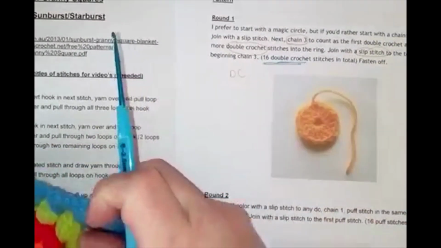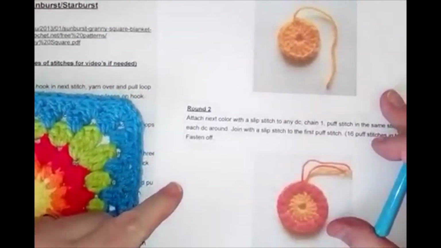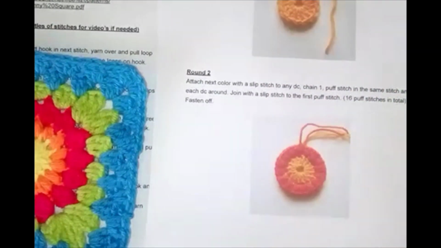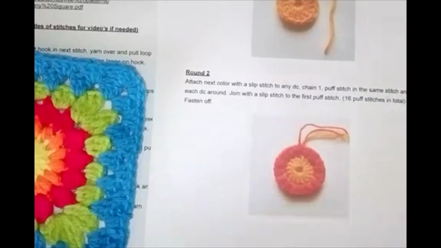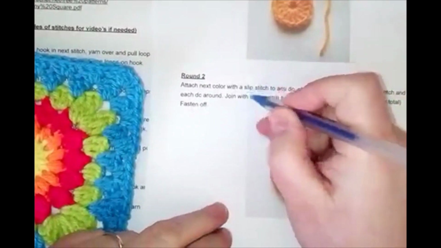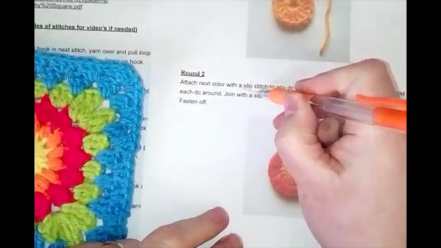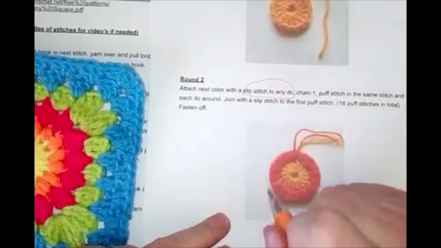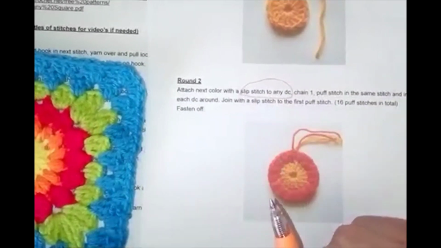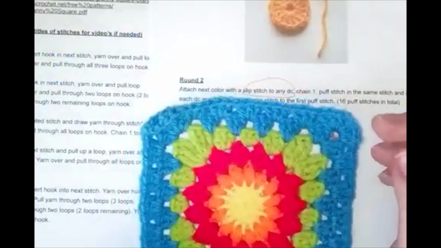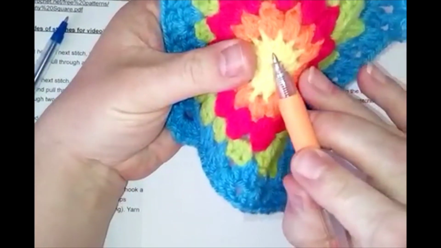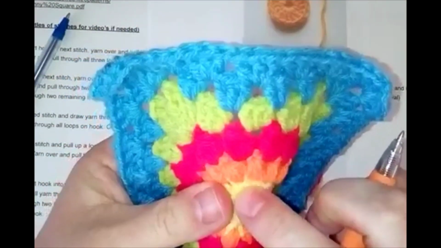Okay, so moving on to round 2, it says attach the next colour with a slip stitch to any double crochet. So I would highlight this bit that says slip stitch to any double crochet. Oops, that's a bit of a funny circle. Slip stitch to any double crochet. Okay, so that means you are taking your hook into the top of your stitch, and you're just going to join a colour in the top of that stitch.